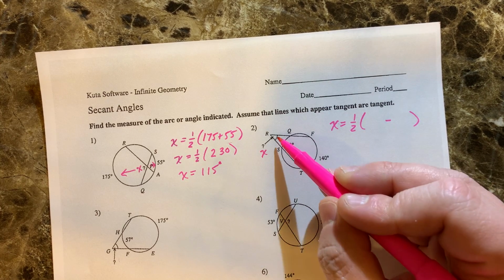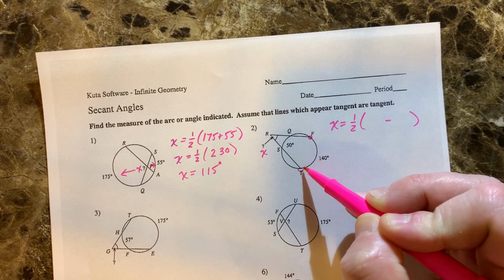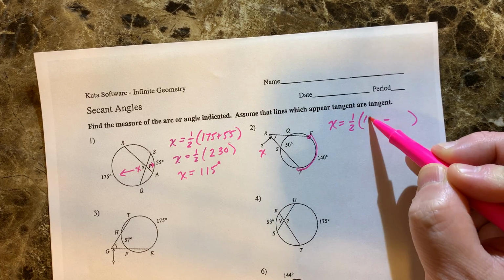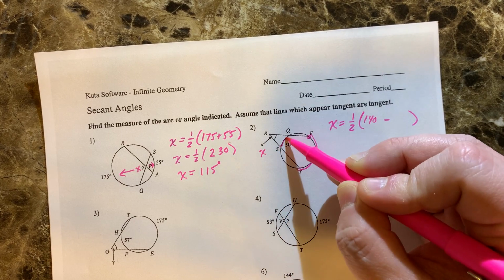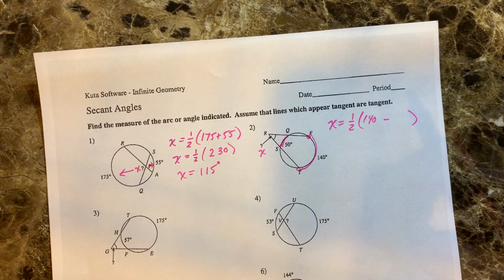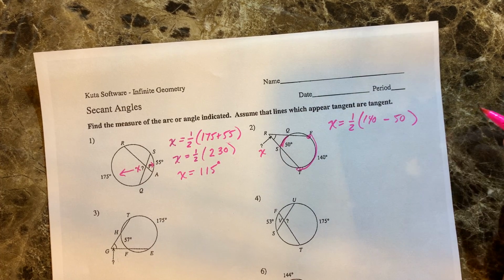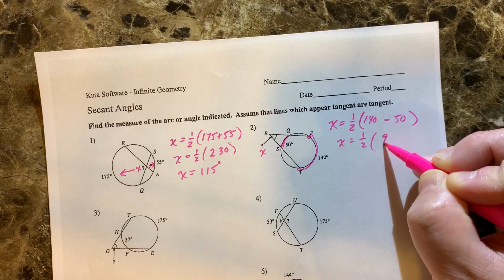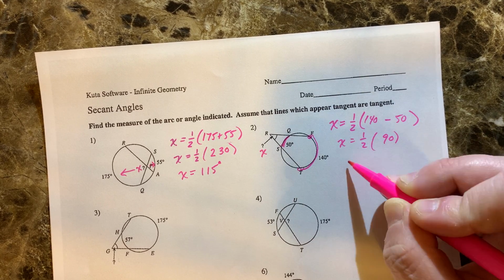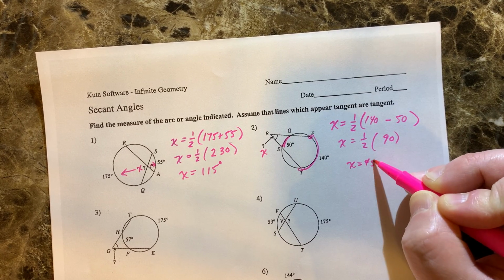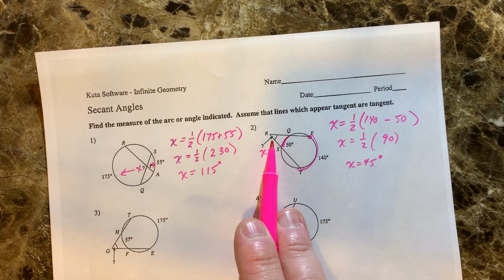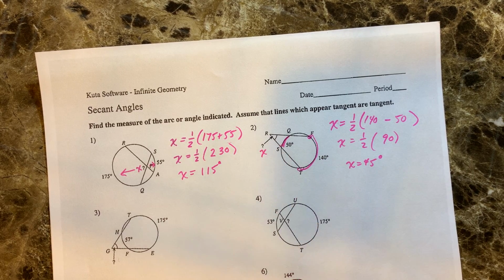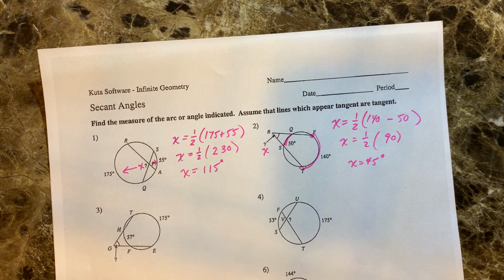So we have a larger size arc that gets intercepted on the outside, marked 140, and a smaller one that gets intercepted more on the inside, marked 50. So x would equal 1/2 of 90 if we subtract those. So this angle apparently is 45 degrees. That also seems justified for this. Okay, so that's if we had the angle in question missing.